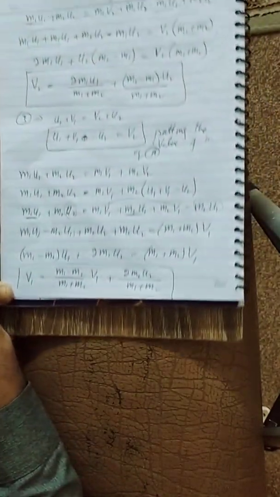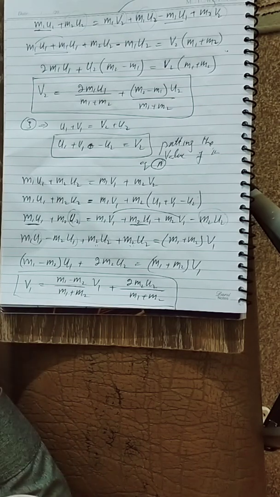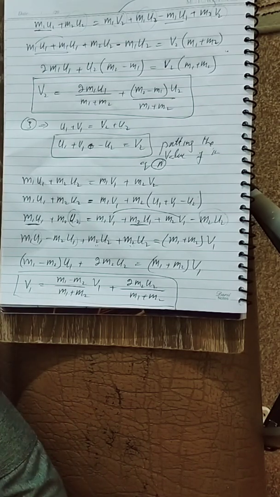These are the calculations in the topic of collision in one dimension.